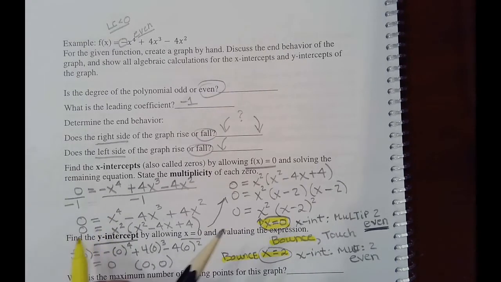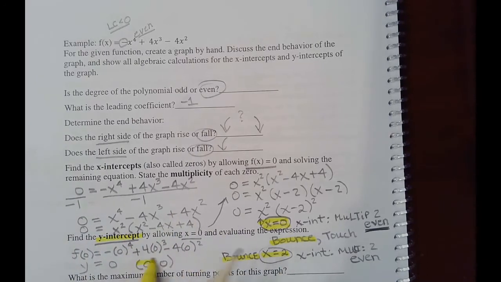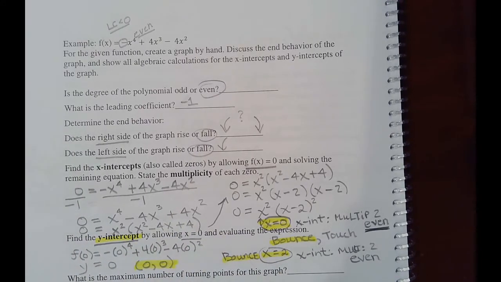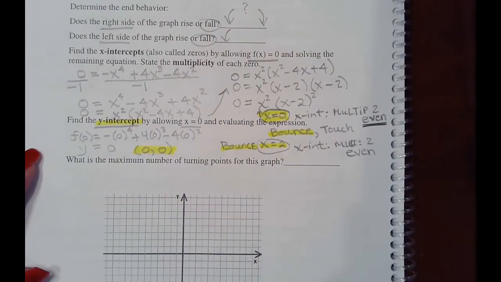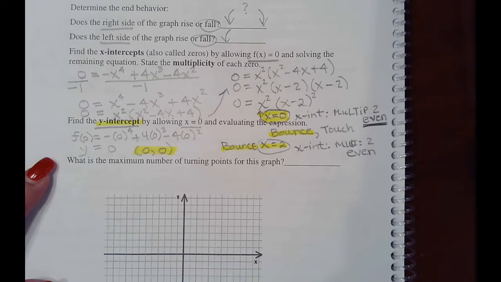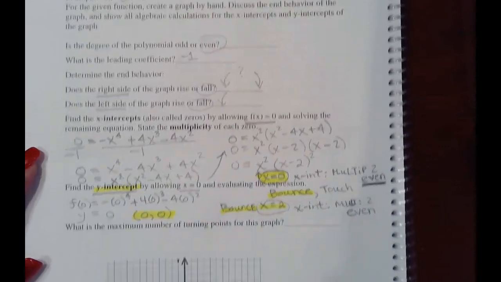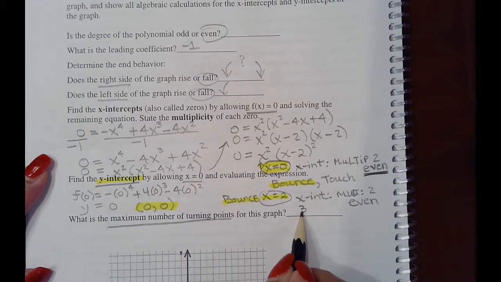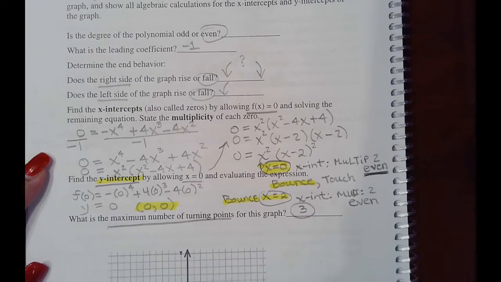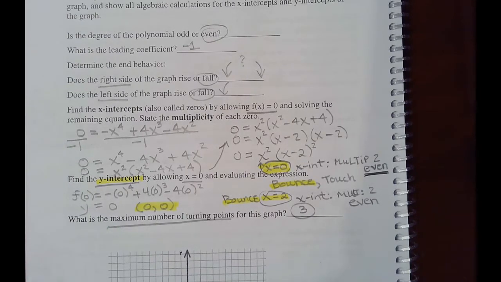Okay, so we did the y-intercept. We did our x-intercepts. We talked about what the ends are doing. And now let's talk about how many times we can expect this graph to turn. Okay, so this was 4th degree when we started. So the maximum number of turning points, 3. It's always 1 less than whatever the highest degree is. Okay, let's put all of this together on a graph.